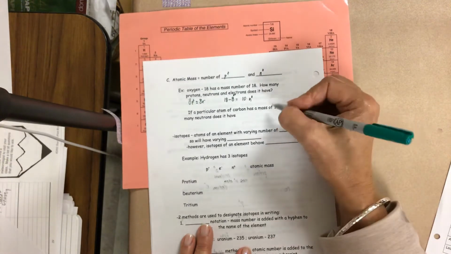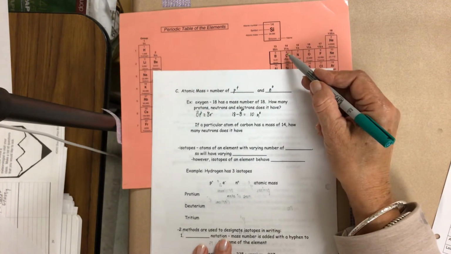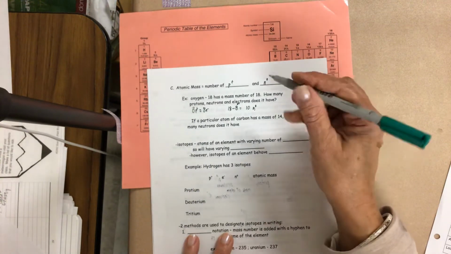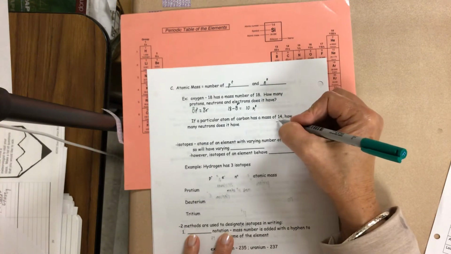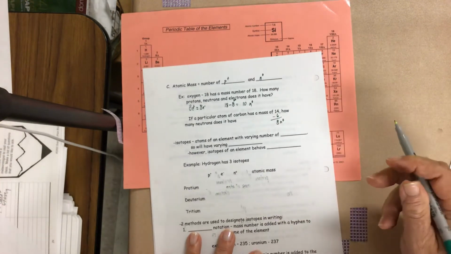So if your mass is 14, you look up carbon on the table. It has an atomic number of 6. That means it has 6 protons. So you take 14 minus 6, and it would have 8 neutrons.